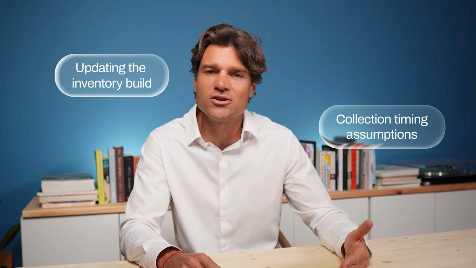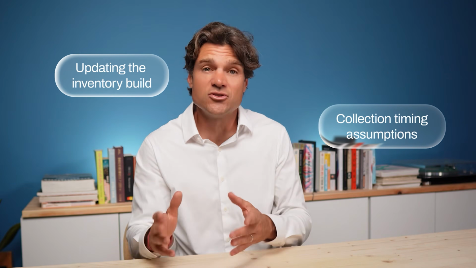This is the rule that holds the system together. Every assumption change must be traceable to meeting evidence. So if leadership discussed a customer order delay, that justifies updating the inventory build and collection timing assumptions. It does not justify changing revenue growth or lowering the demand forecast. The agent modifies only what the conversation directly supports.